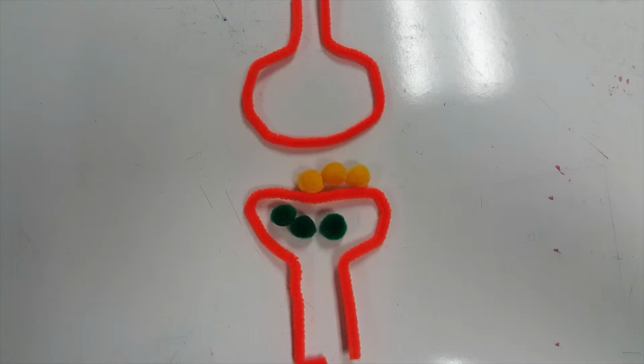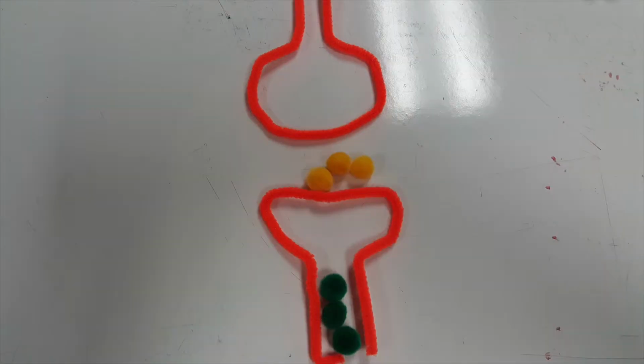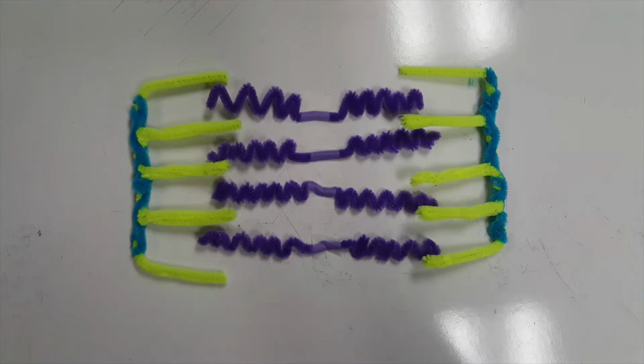The binding of the neurotransmitters with the muscle membrane receptors causes the membrane to become permeable to sodium, resulting in the influx of sodium and the contraction of the muscle cells occur.